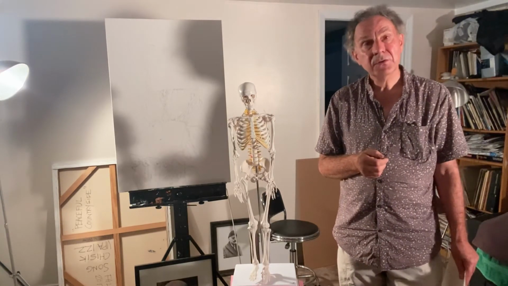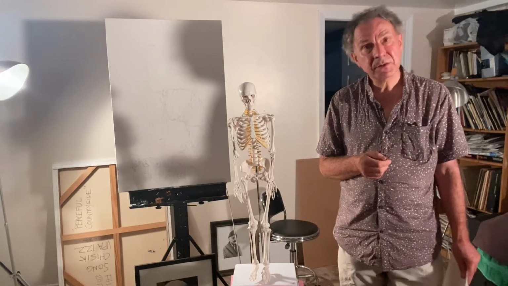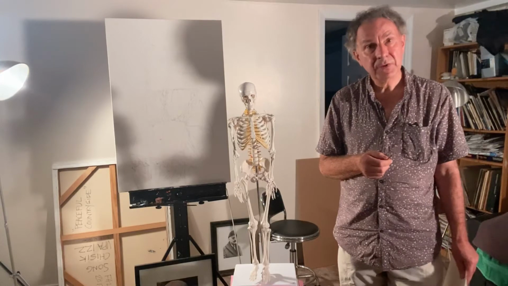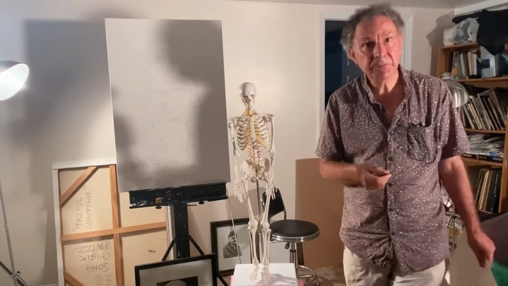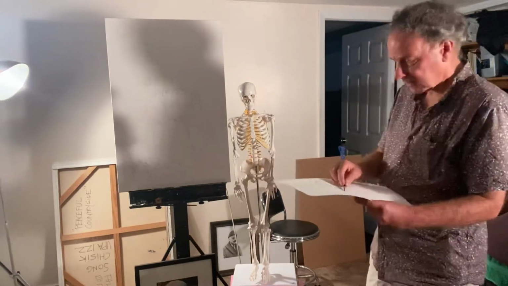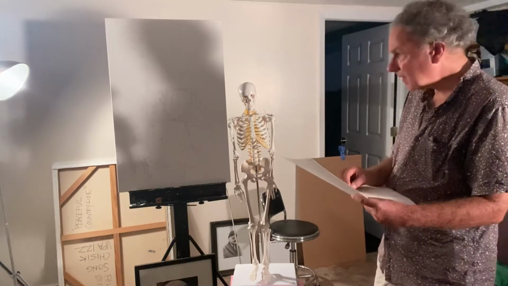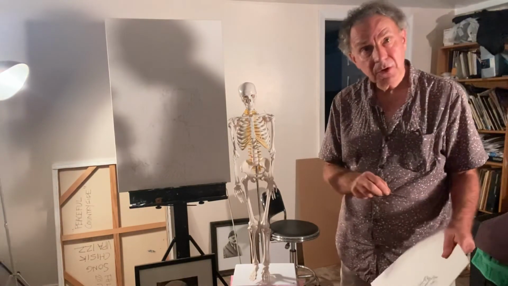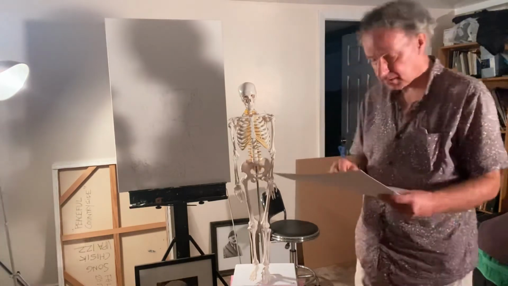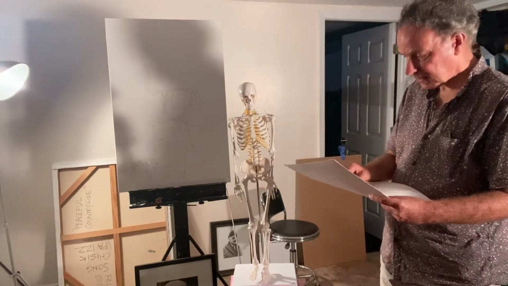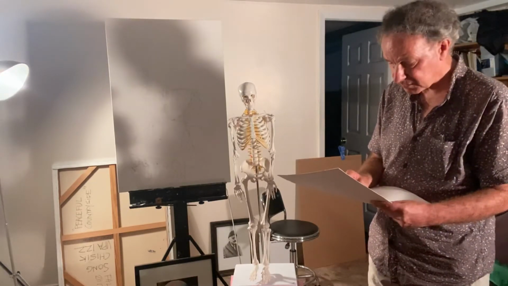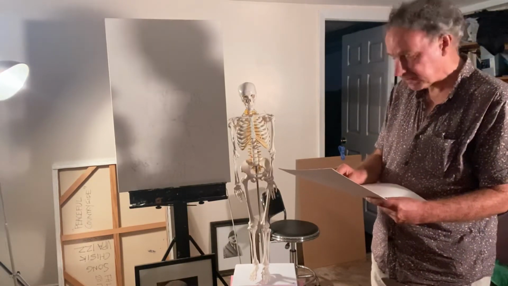I would like you to send me an initial study of the skull, profile or front. Just start with the profile like I was doing today, and send it to me at my text or at my Hostos email, and that will be you. That will also count as your attendance for this week.